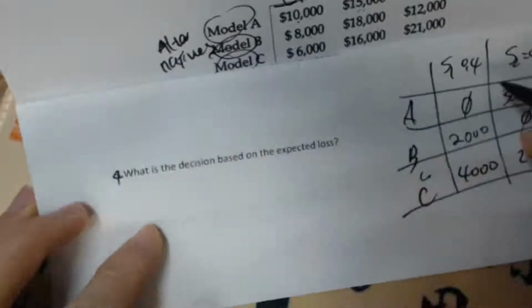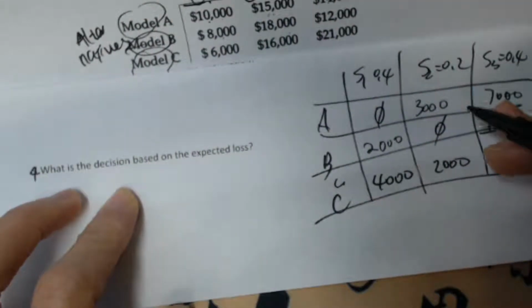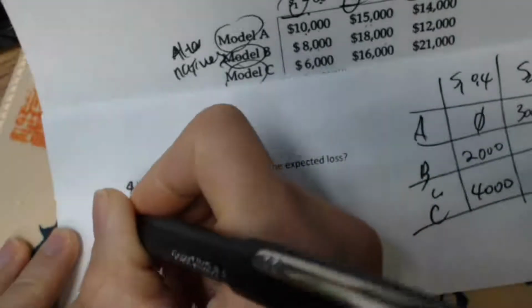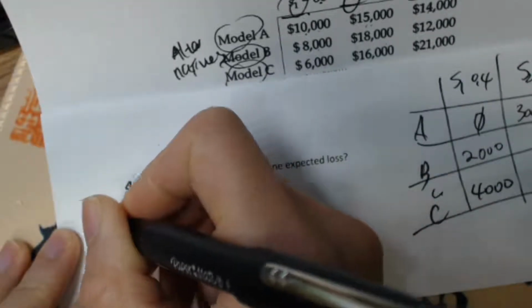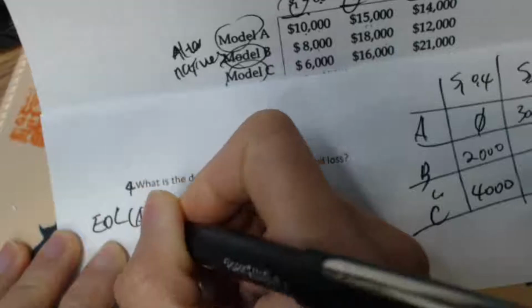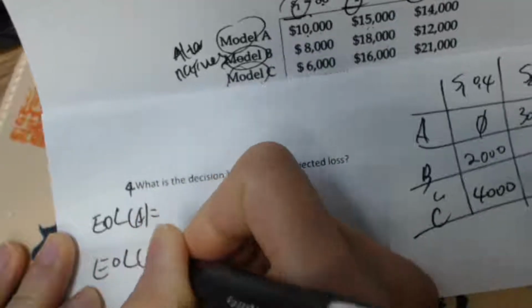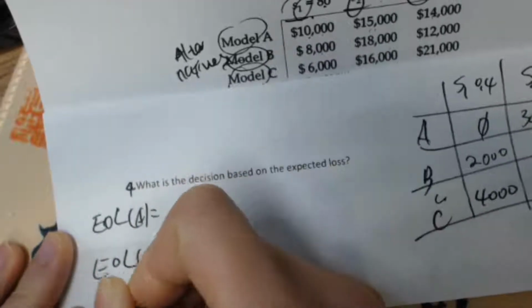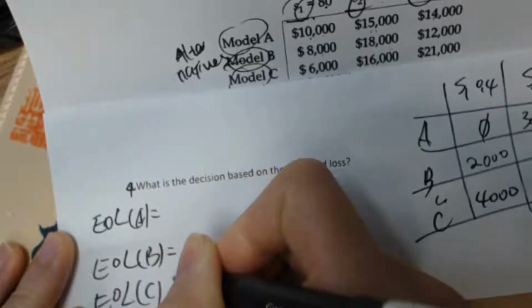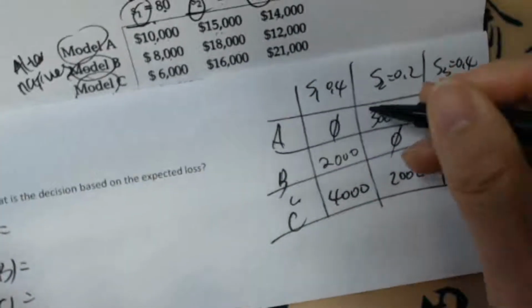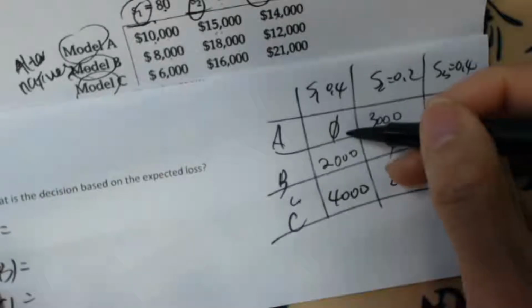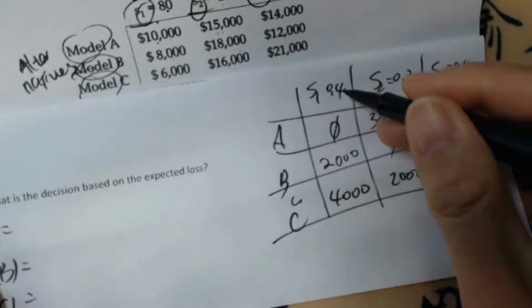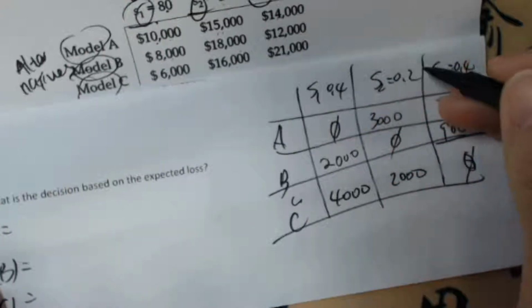To answer question number 4, you're going to base it on this table. So we need the expected opportunity loss for A, for B, and for C. Let's calculate together. Again, you combine the loss in each row with the probability.